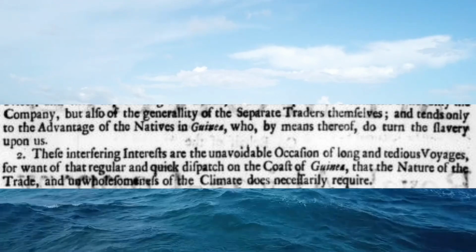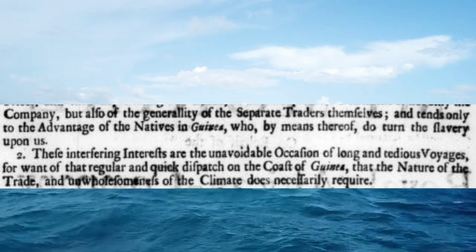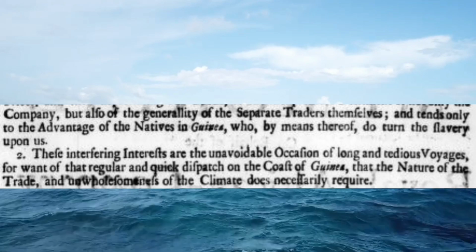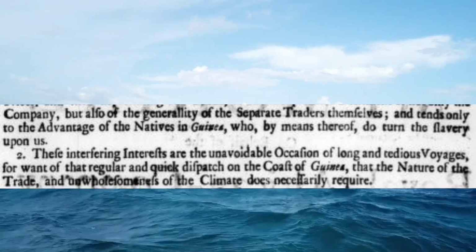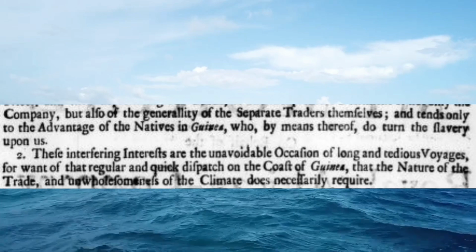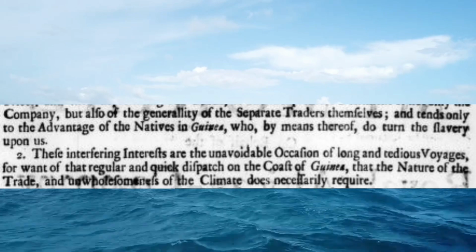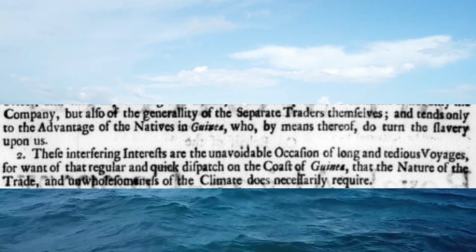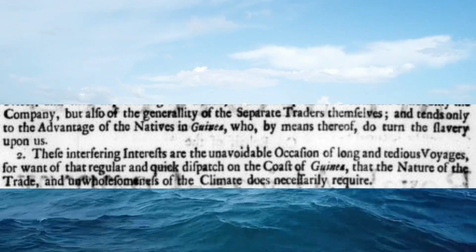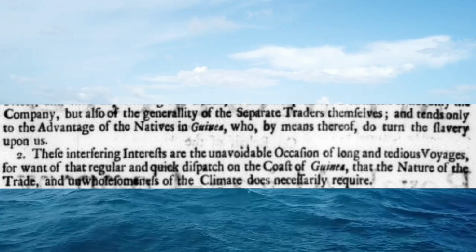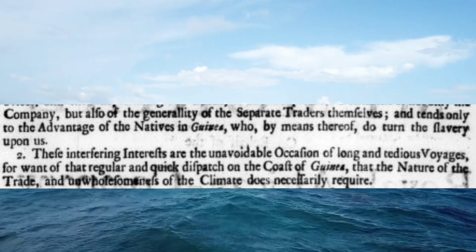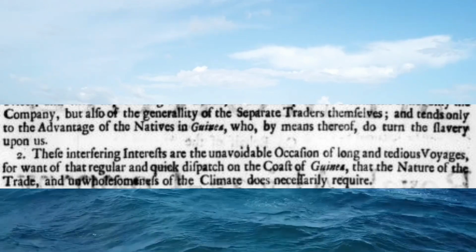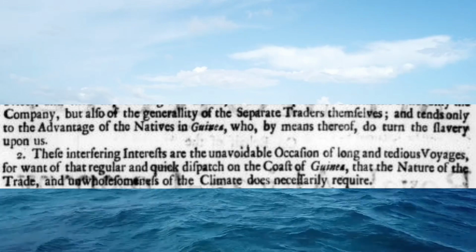interfering interest are the unavoidable occasion of long and tedious voyages for want of that regular and quick dispatch on the coast of Guinea, and that the nature of the trade and wholesomeness of the climate does not necessarily require. So he's saying that their interests are unavoidable, and the way that they did things, wholesomeness wasn't required.